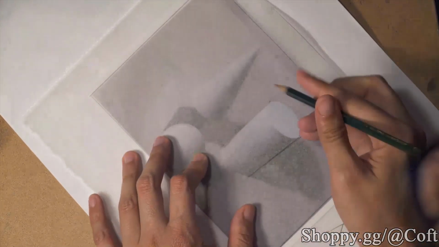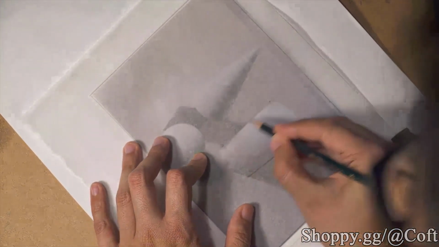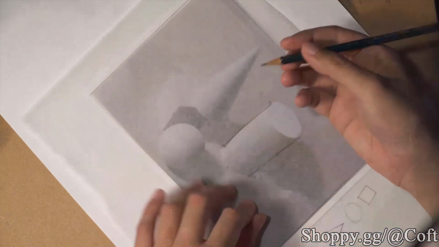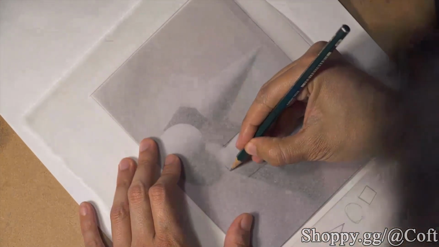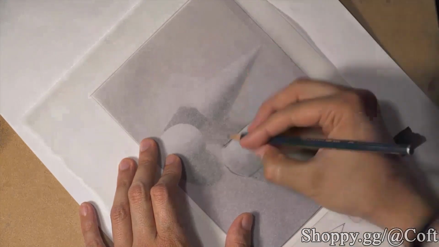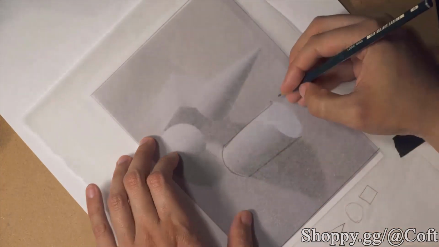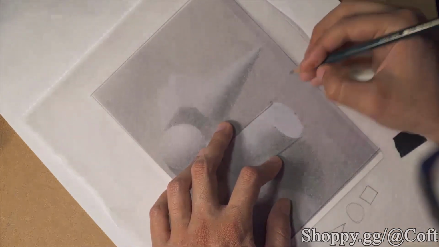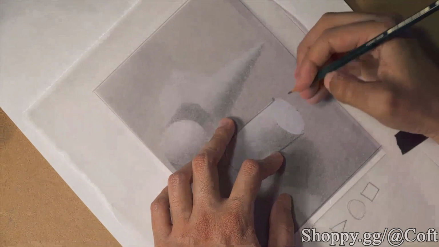So what we're doing is we're pretty much just building up those good drawing habits from last week. So I'll mark these points off here so I can find my curves.